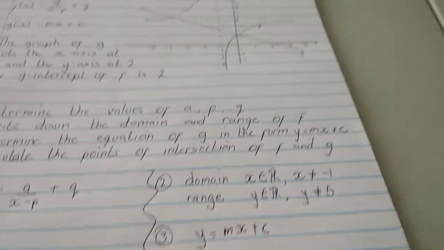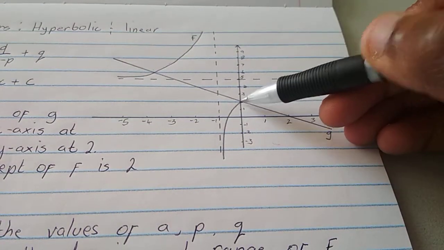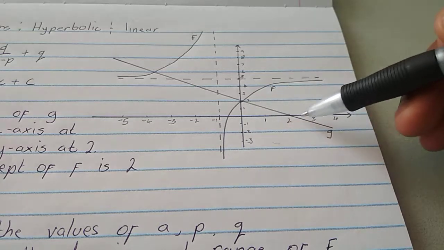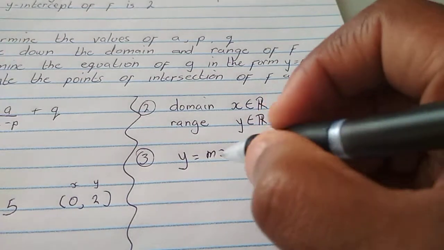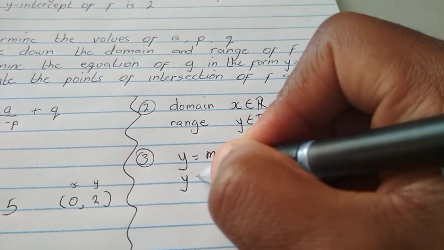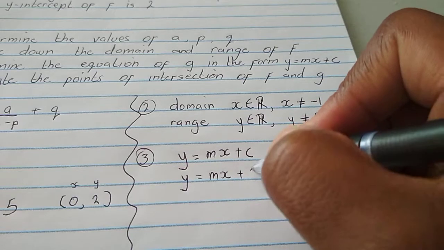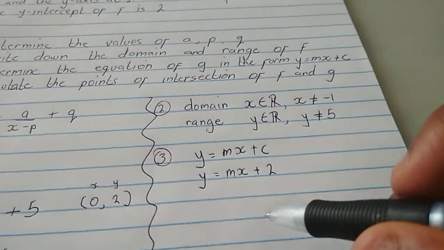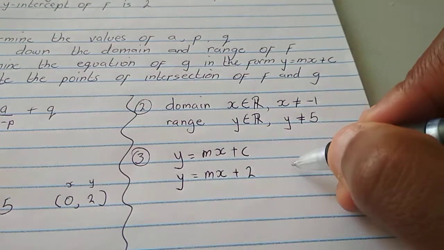Now we know that the y-intercept of g is 2, and the c there represents the y-intercept. So we have y is equal to mx plus 2. Okay, we just read it off the graph. It's that 2 there. Now we need a point to solve for m.